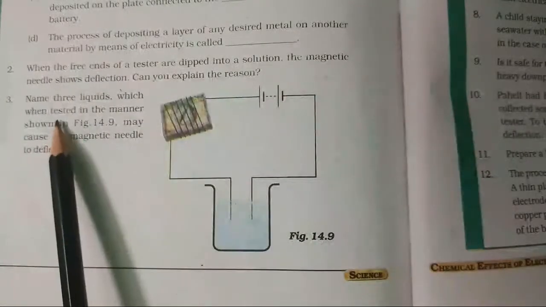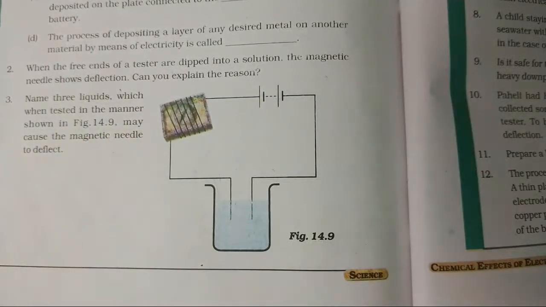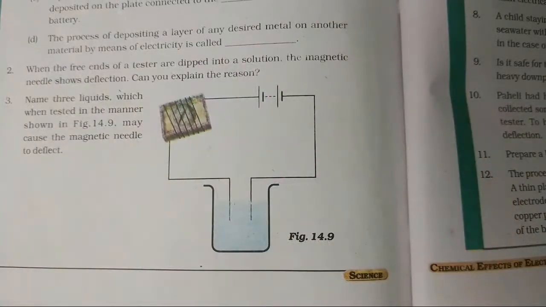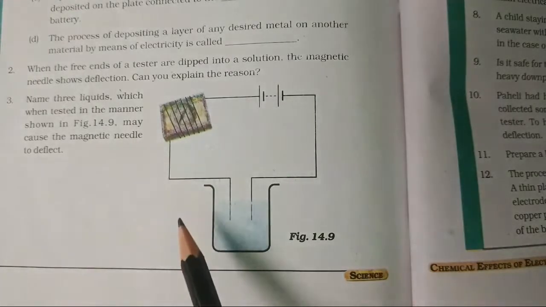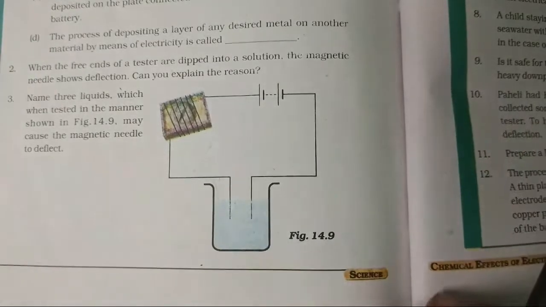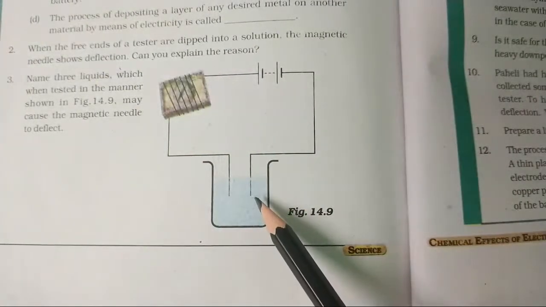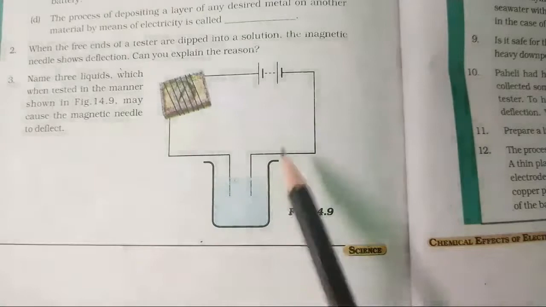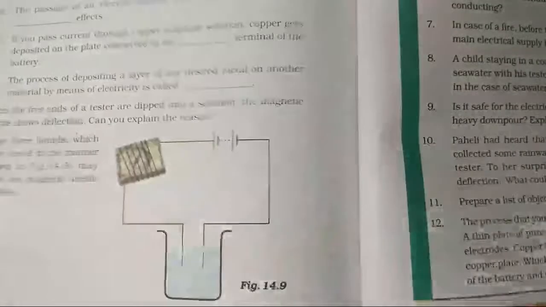Name three liquids which when tested in the manner shown may cause the magnetic needle to deflect. Any three liquids you have to name. It will be normal tap water, a dilute acid. You can write dilute hydrochloric acid, and these names are given in the experiment.